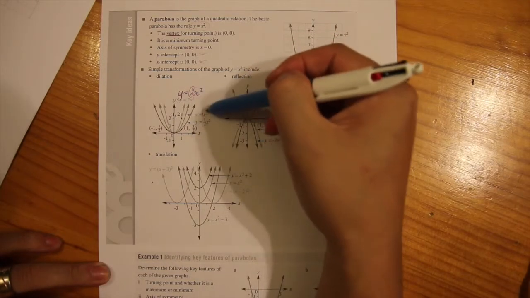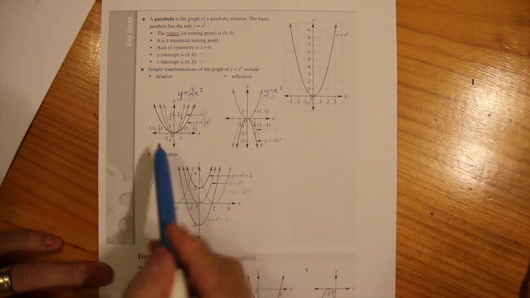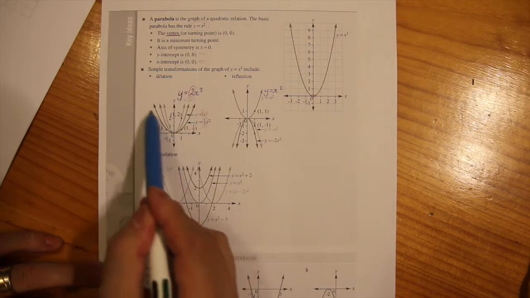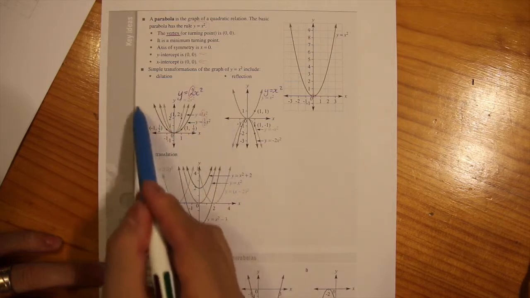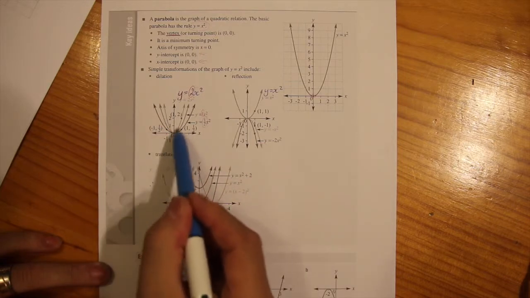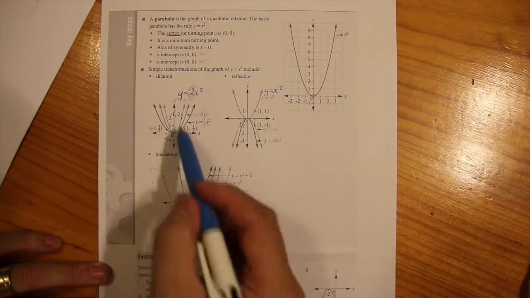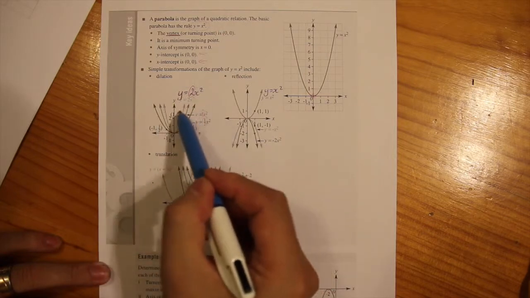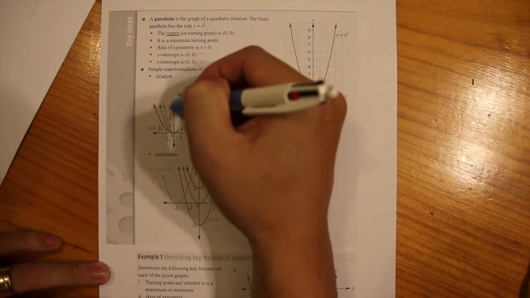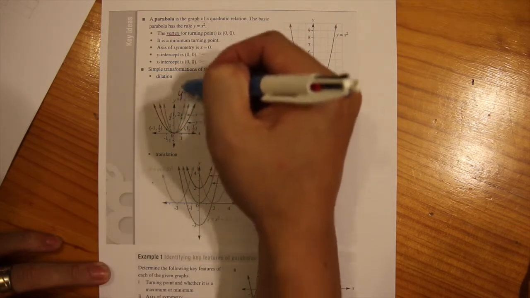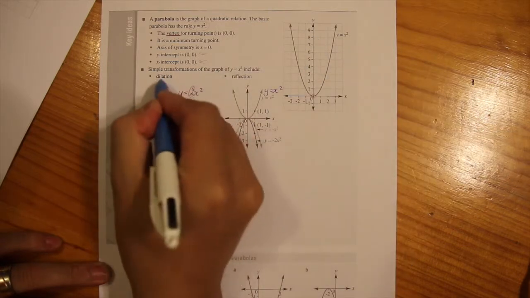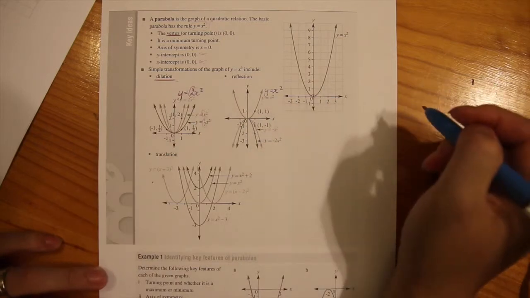So as the number decreases, you can identify and be sure that your parabola is going to get a lot wider, okay? Or the gradient on the bottom of the parabola is going to be a little bit shallower. Whereas y equals 2x, or y equals 3x, y equals 4x, as the number increases, you're going to have a much skinnier and steeper parabola. So that is referred to as your dilation.